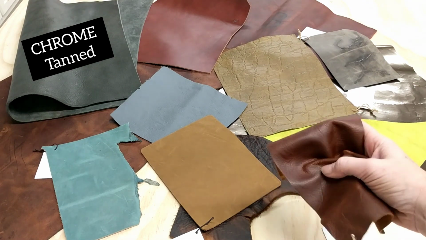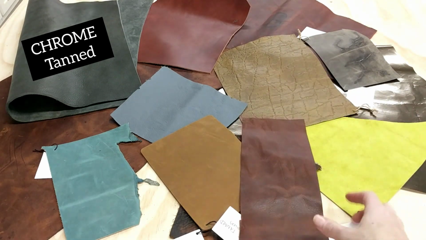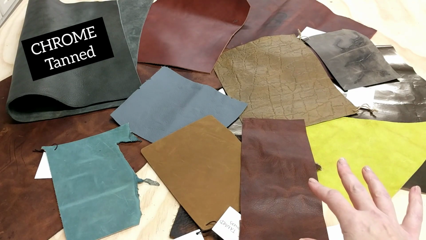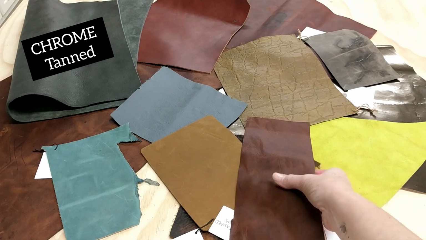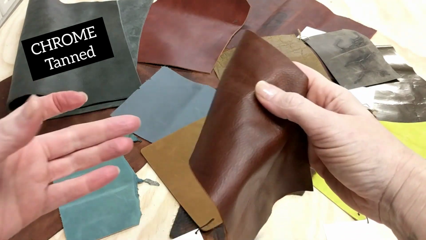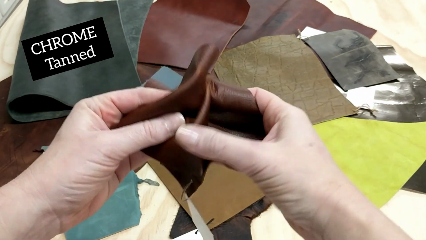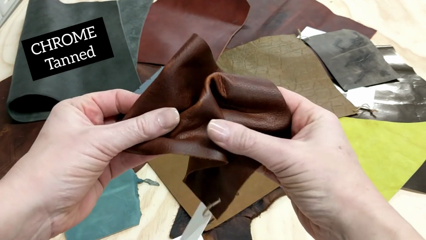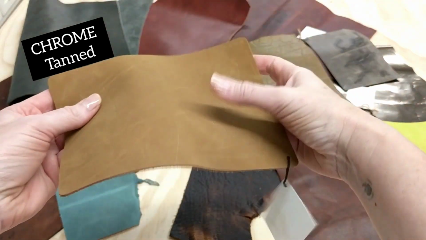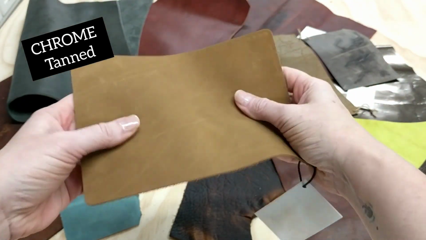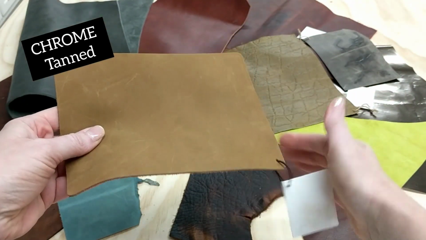So although most chrome tans do have some level of waxes and oils added, they come in a variety of levels. For example, this one here is very, very heavily oiled, and so consequently, it's super buttery to the touch. Whereas this one here, although it's flexible, it doesn't have nearly as many oils and waxes as this first one.